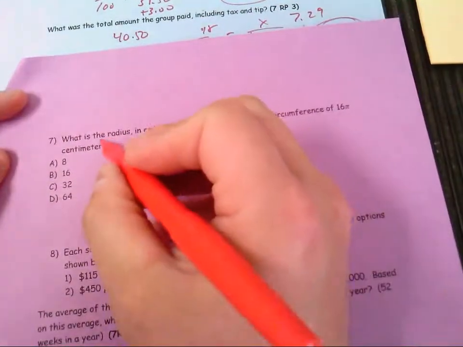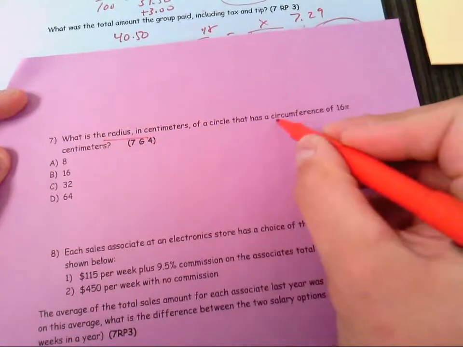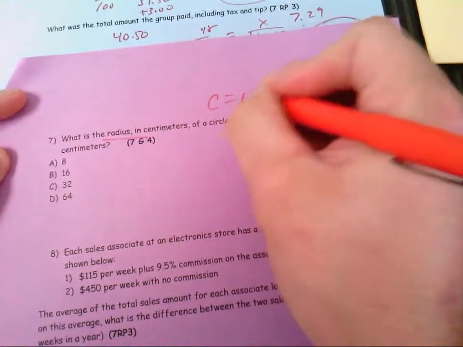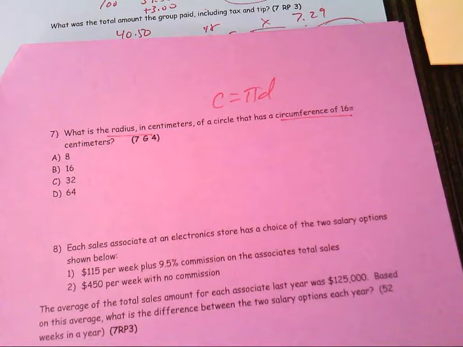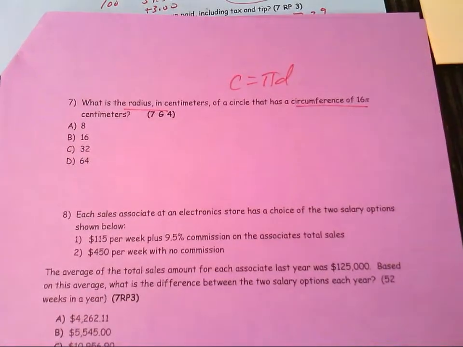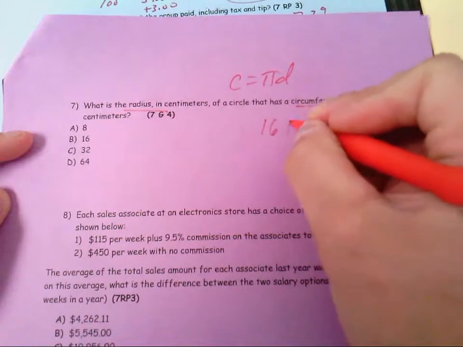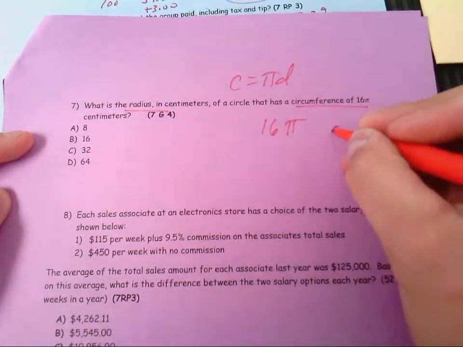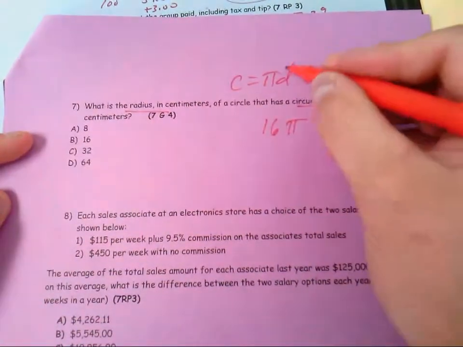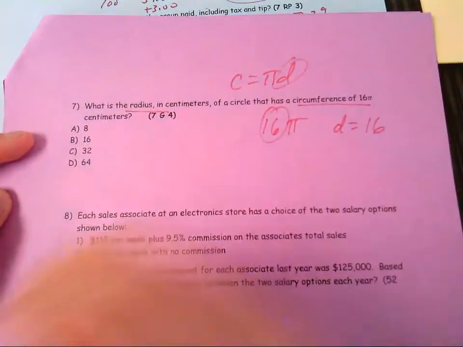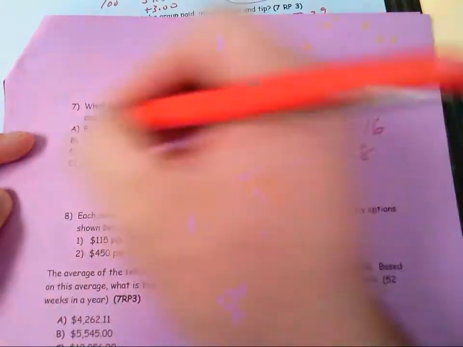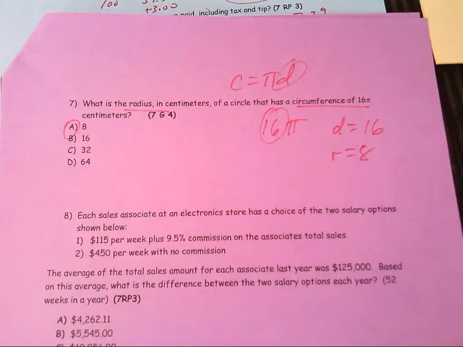All right, number 7. What is the radius, circumference of 16 pi? So circumference formula, a formula that is provided for you to use, C equals pi d. So if the circumference is 16 pi, then that means that the diameter has to be 16 because the diameter gets multiplied times pi. So if the diameter is 16, the radius is 8.